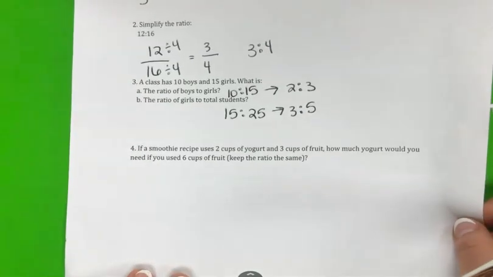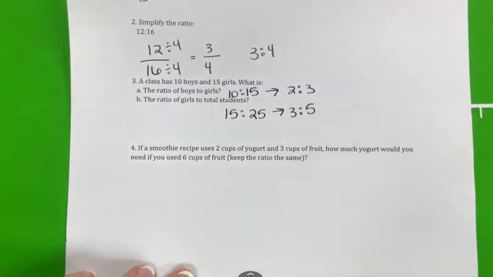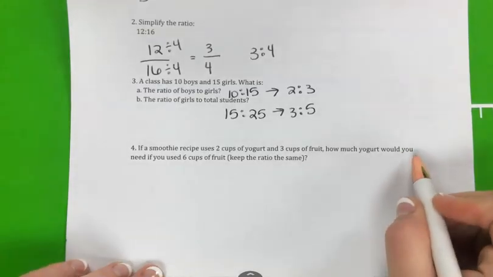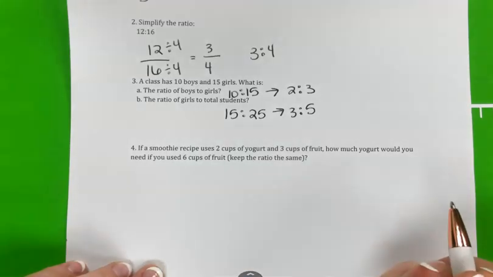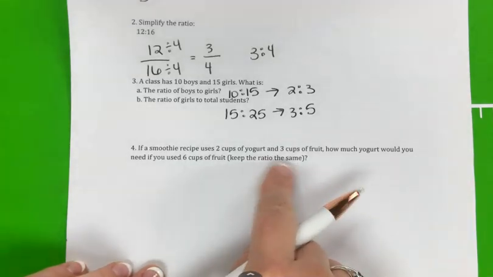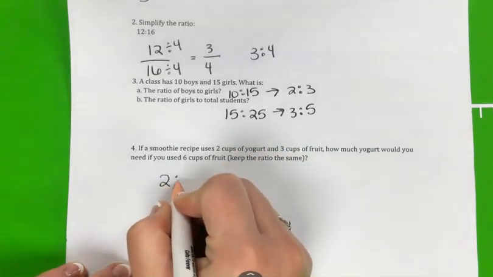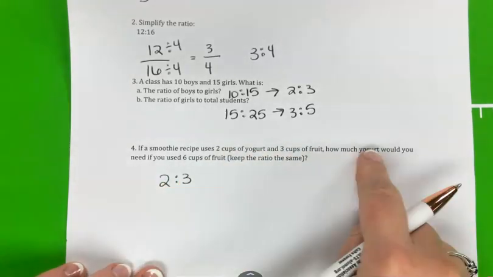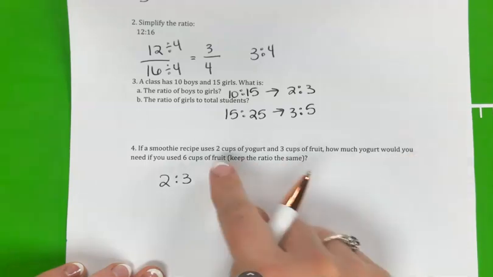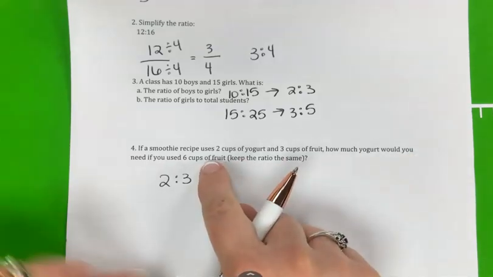Last one, if a smoothie recipe uses 2 cups of yogurt and 3 cups of fruit, how much yogurt would you need if you used 6 cups of fruit? Keep the ratio the same. So the ratio is 2 cups of yogurt to 3 cups of fruit. I want to know what I would need if I'm using 6 cups of fruit.